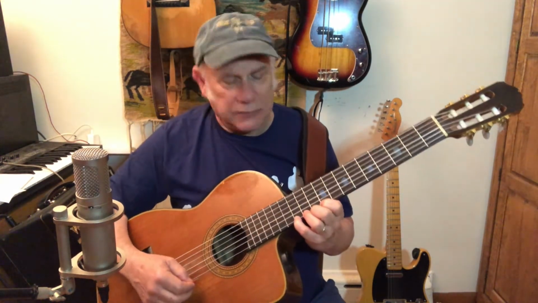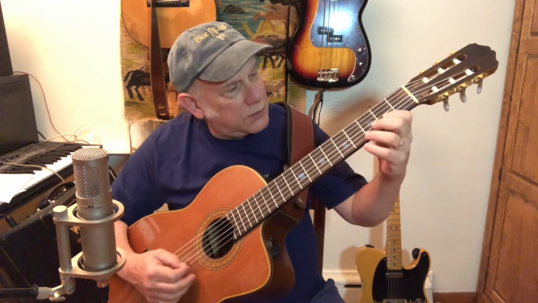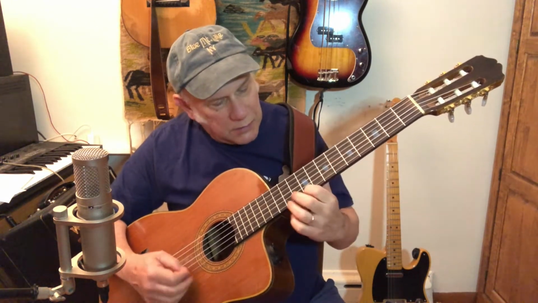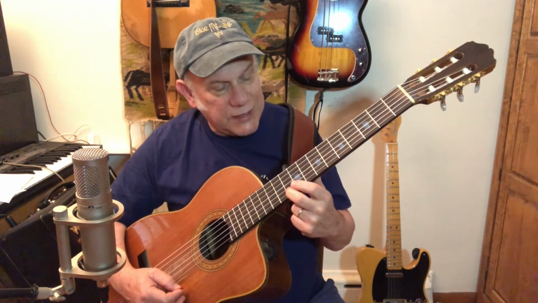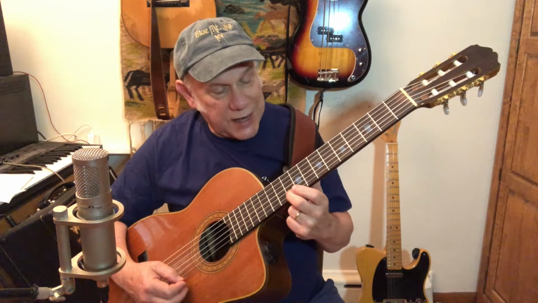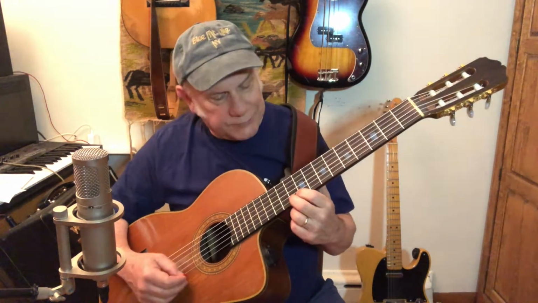Now, the Mixolydian, which is the flat 7 scale, you're going to take the 7th and lower it by 1/2 step, or by 1 fret. So watch. The 7th note is then going to be in the 10th fret, not in the 11th fret. Mixolydian.